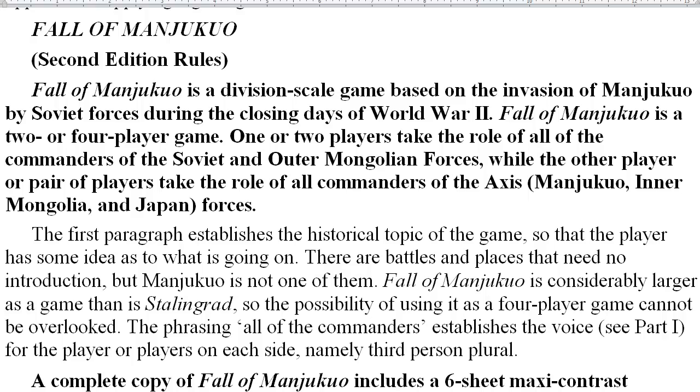The board game is large enough because it's division scale that it could reasonably be played by 4 players taking left and right halves of the board, as opposed to being taken by 2 players. One side would take the commanders of the Soviet forces, which include their Outer Mongolian allies. The other player would take all of the Axis forces, meaning the Japanese, the Manchukuo forces, and certain forces from Inner Mongolia.